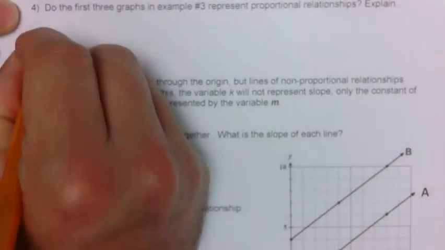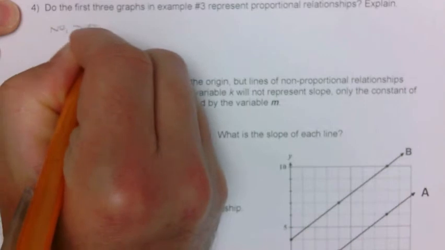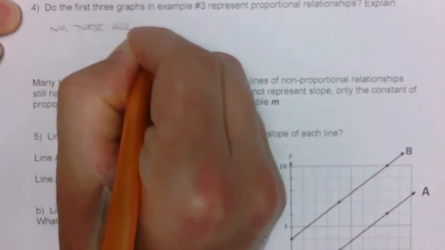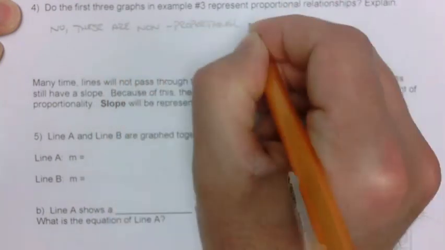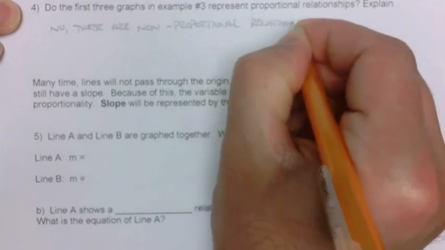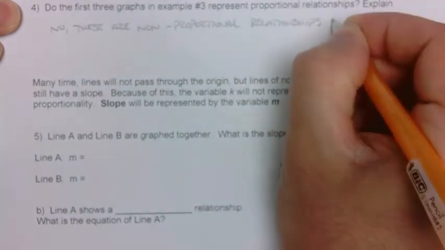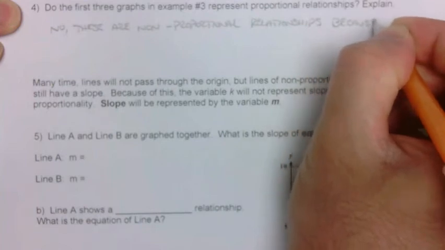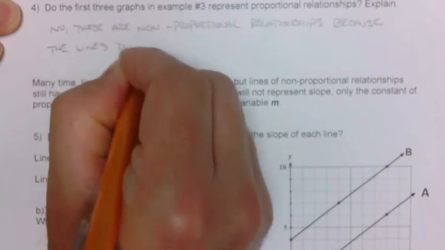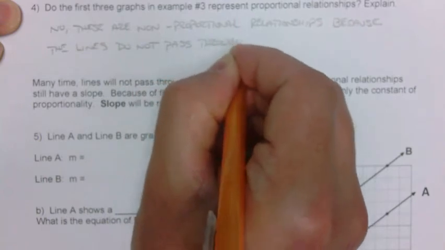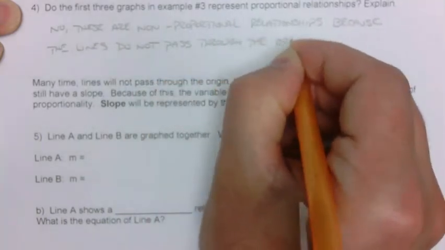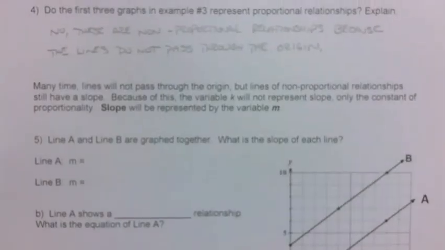So we would say no. These are non-proportional relationships because the lines do not pass through the origin. All right, it's not enough to be a straight line. It also has to pass through the origin. So those 3 graphs are non-proportional relationships.